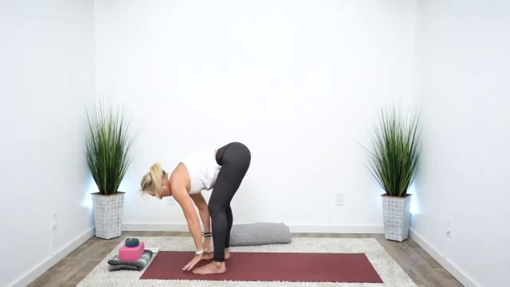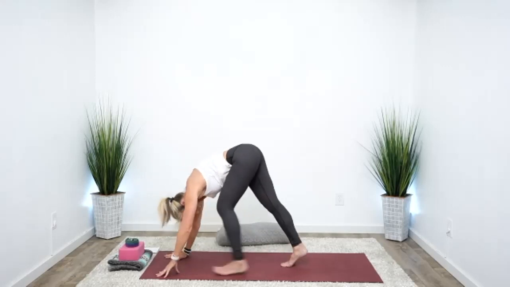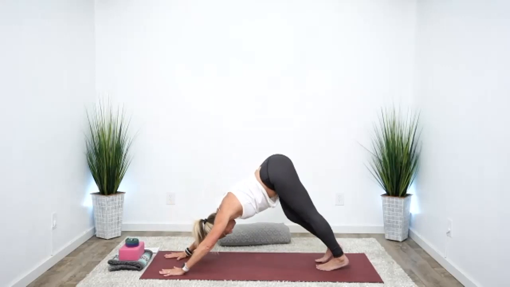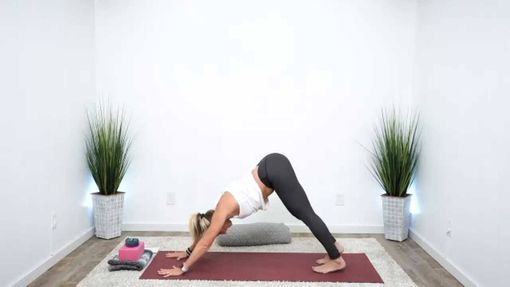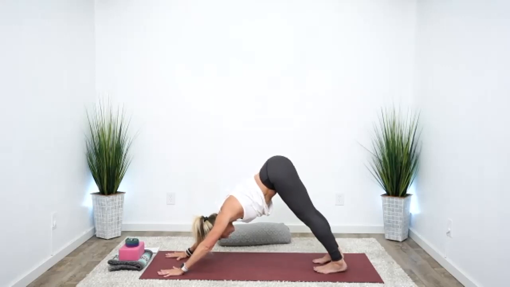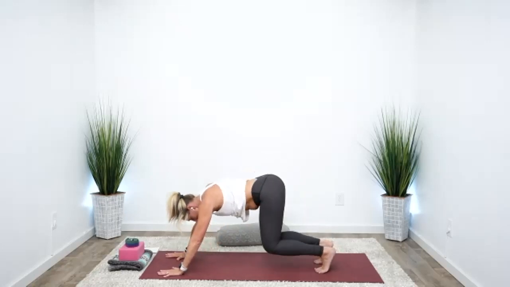The next time you find that forward fold, hands to mat, let's walk back to downward facing dog. Pause here to notice. Has anything changed, shifted in your body? Awareness here, intense listening to this. Lowering the knees to the mat.